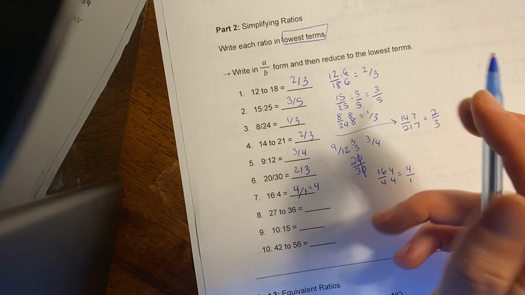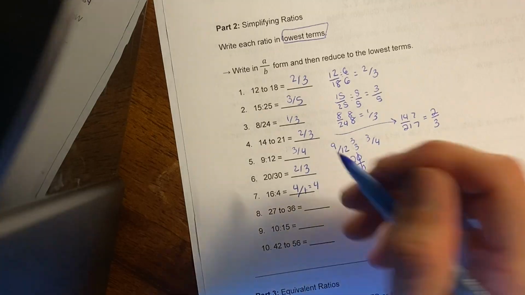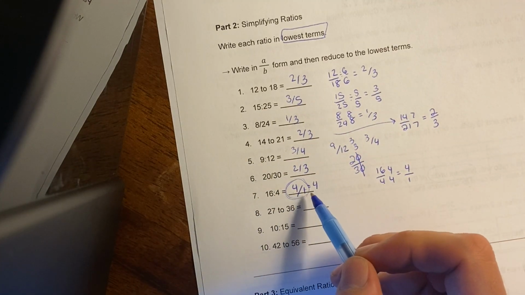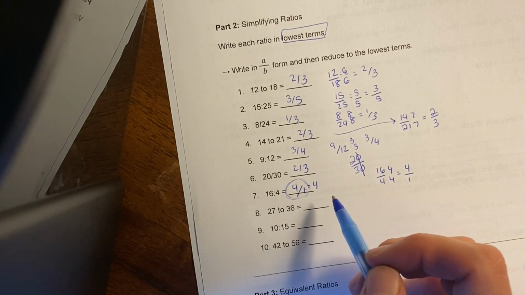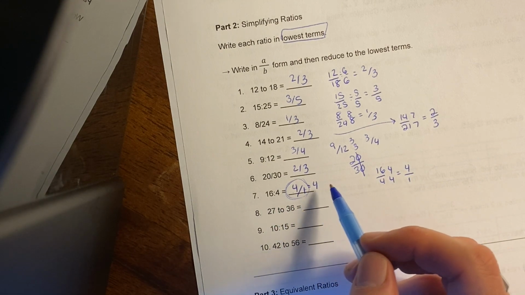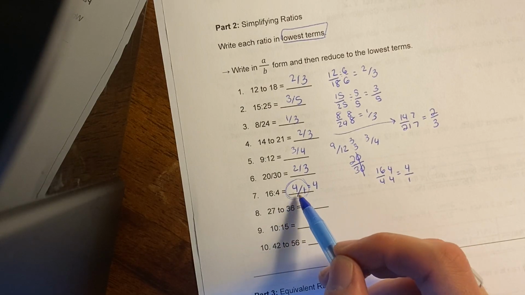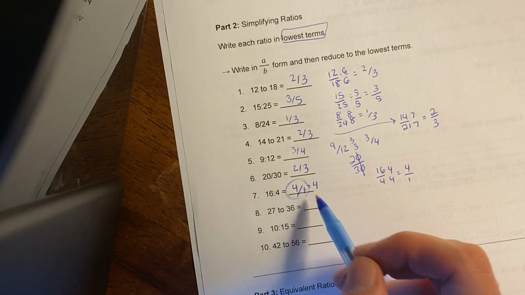So if you just said 4, you'd say, well, where did the ratio go? So really, at least for this chapter, we should be leaving it 4 over 1, because that is as small as it can go. 4 over 1, in a different sense, if it's just a fraction, is the same as 4. But for now let's do 4 over 1.